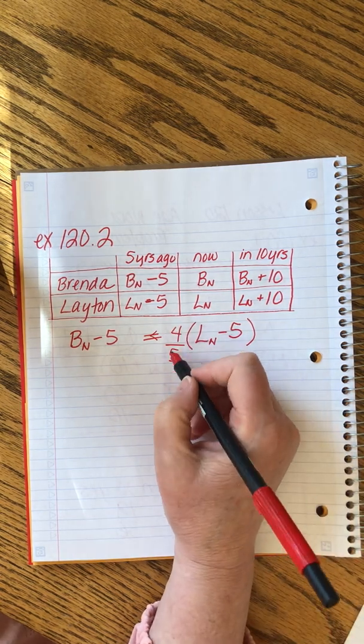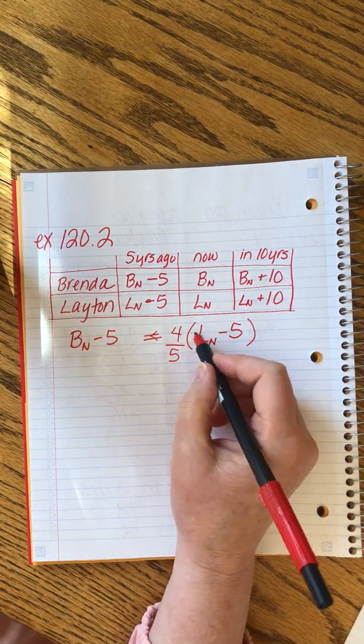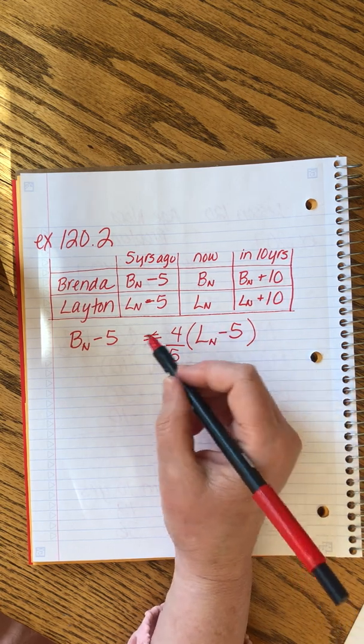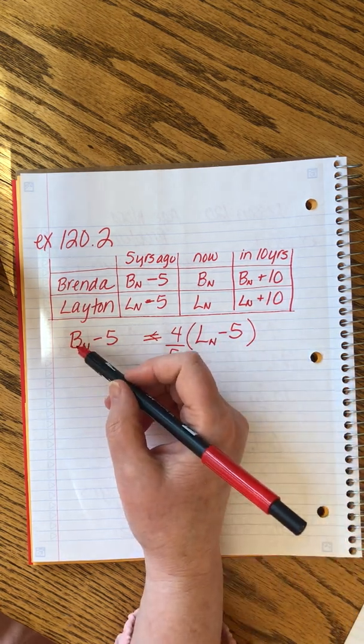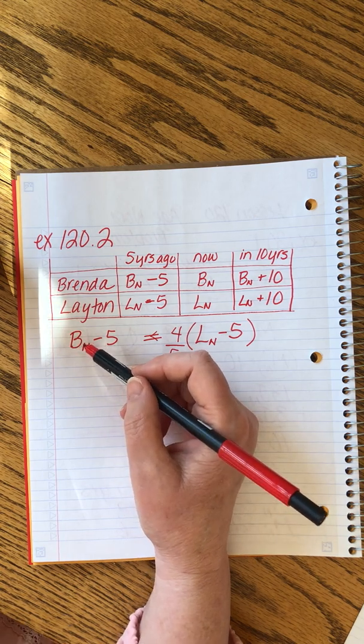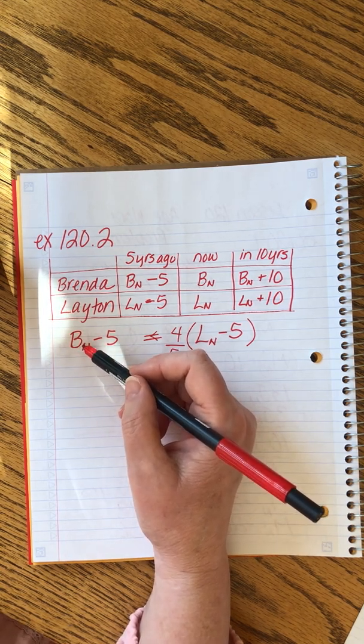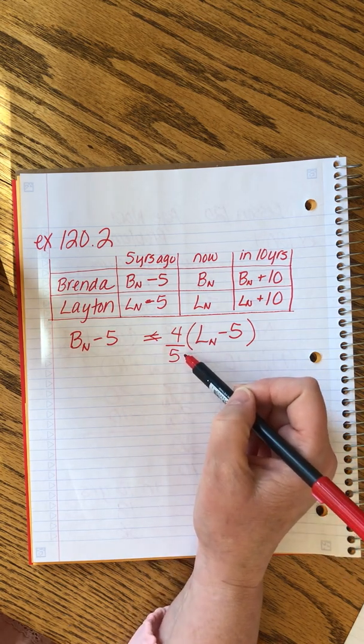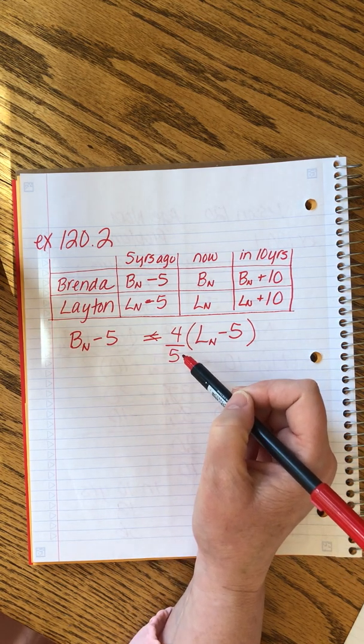Because multiplying by 4/5 is less than 1. So it's going to drag this number down and will make them equal because she was smaller to begin with. We sure don't want to multiply her by 4/5 because that will make her smaller still. So this is the equation. Oh, it was hard, wasn't it?